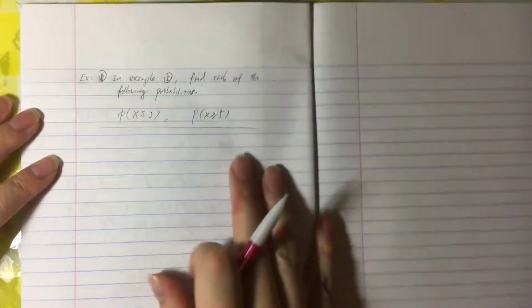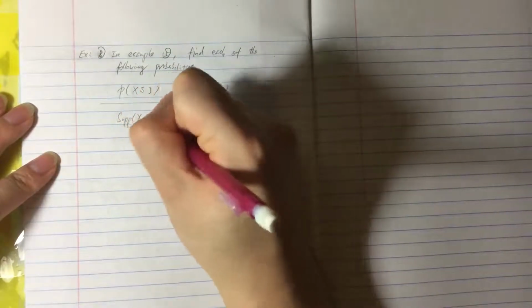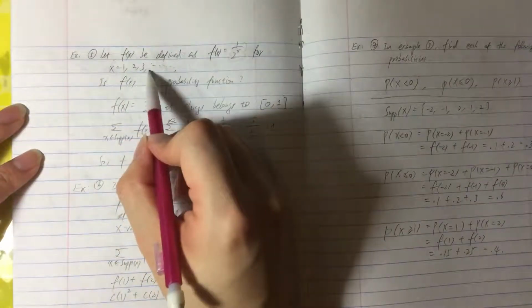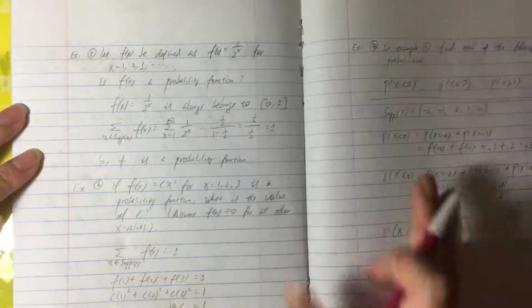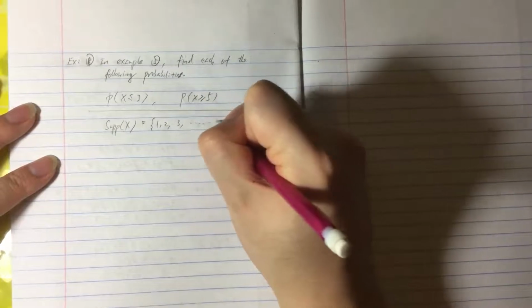First step, find the support first. Support of x in example 5 is 1, 2, 3, 4, 5 until infinity. That's the support of x.